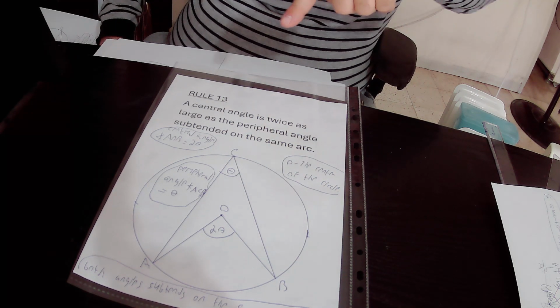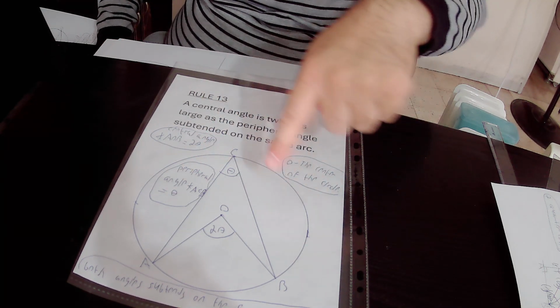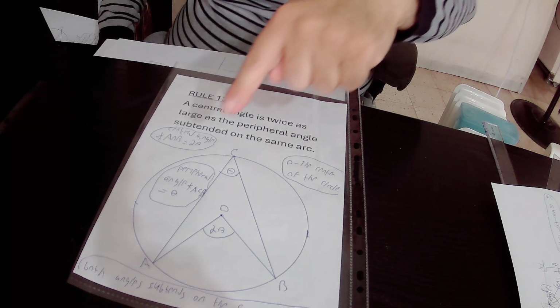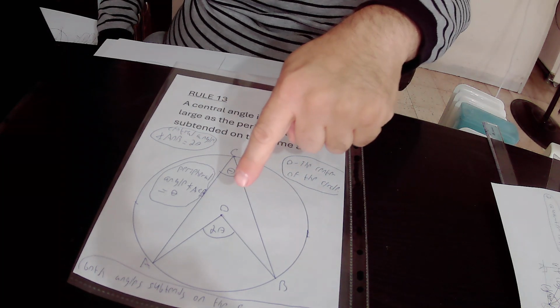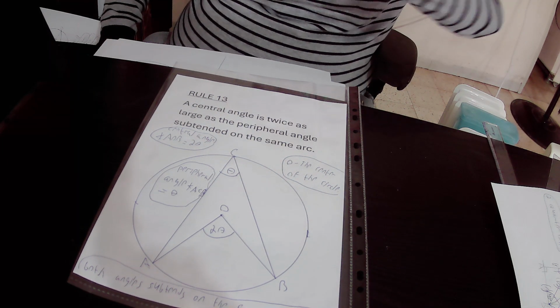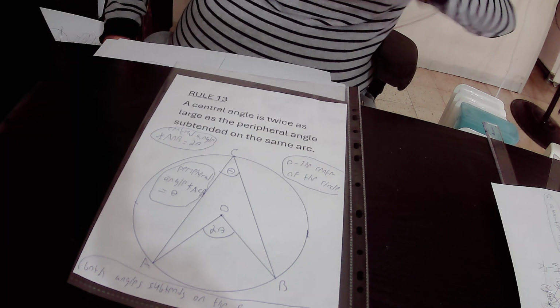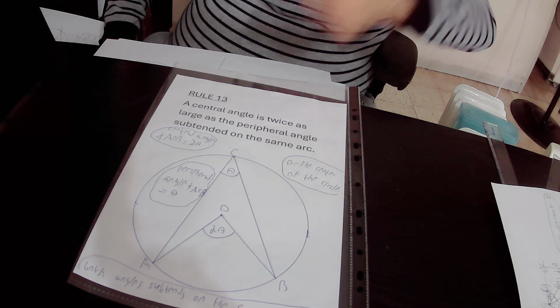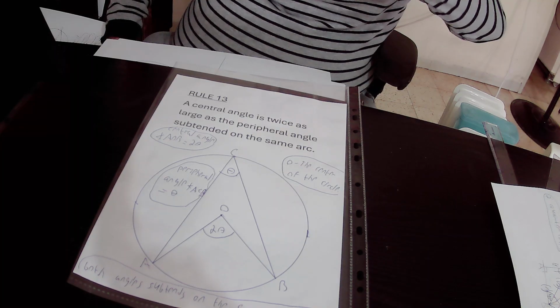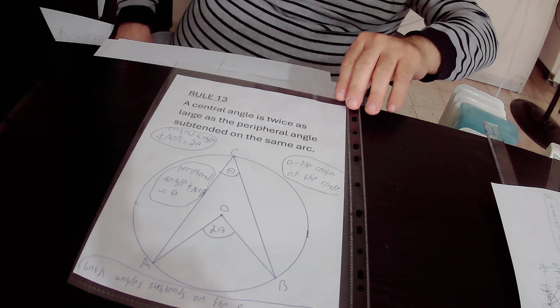And because the peripheral angle ACB equals theta, the central angle AOB will be equal to 2 theta. So the central angle is always twice as large as the peripheral angle that is subtended on the same arc. You can actually implement rule number 13 in our drawing.